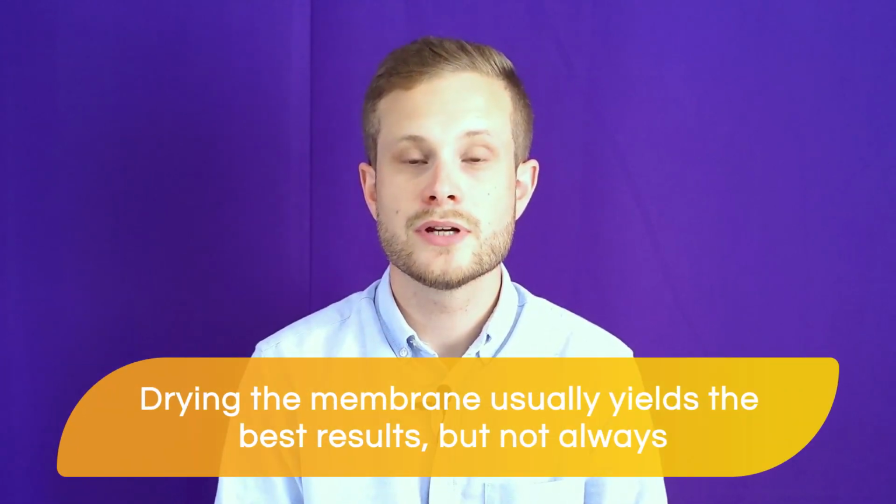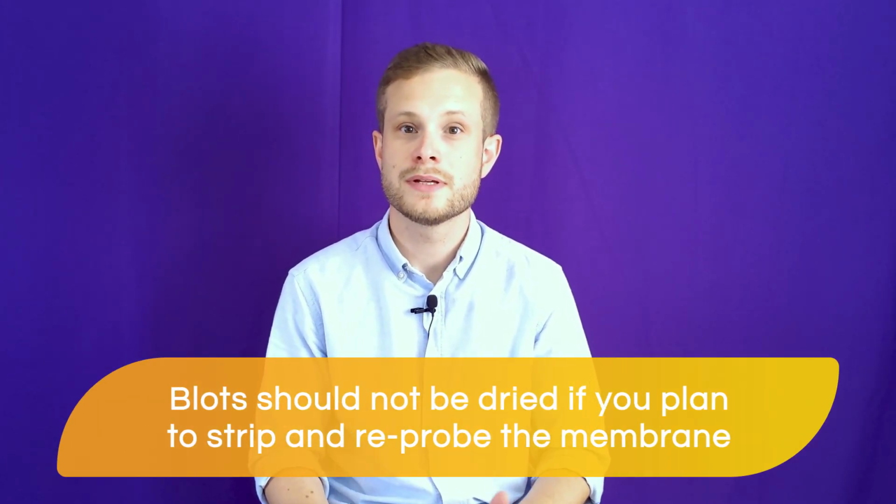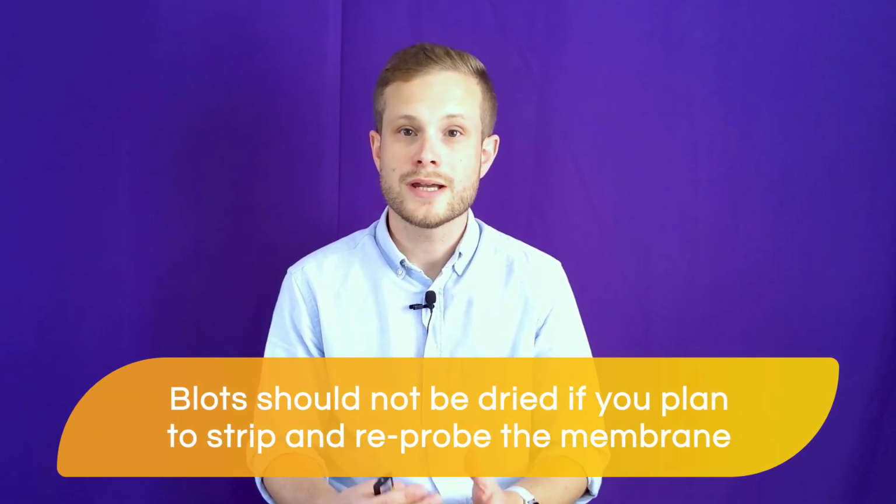LICOR's Western blot storage bags are the ideal solution for storing your blots. You should test both wet and dry imaging to see which works best for your particular blots. Drying the membrane usually yields the best results, but not always. If you happen to have quite a high background on your blots, then drying can actually sometimes reduce the signal-to-noise ratio, so make sure to try it both ways. However, blots should not be dried if you plan on stripping and reprobing the membrane. Drying the blot greatly increases the strength of the bonds between the antibodies, the proteins, and the membrane, making stripping the antibodies much harder.